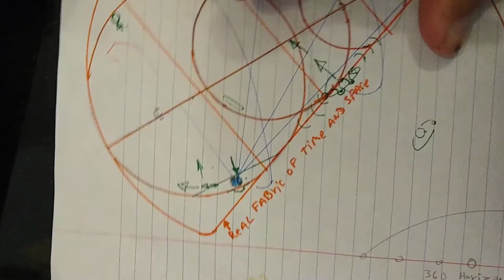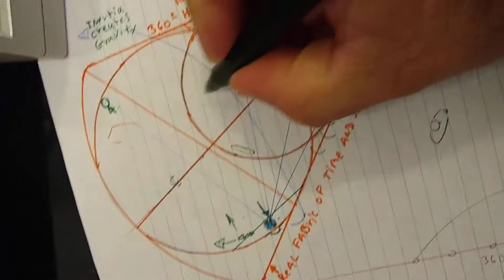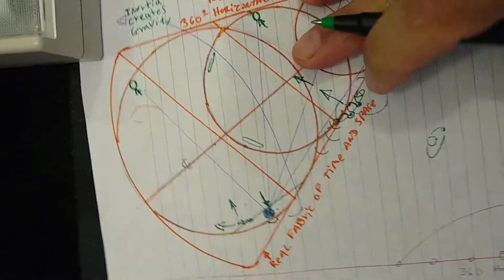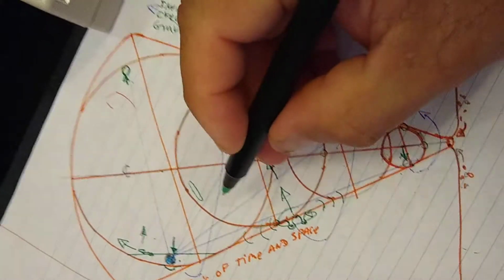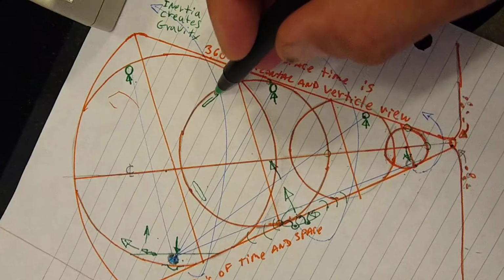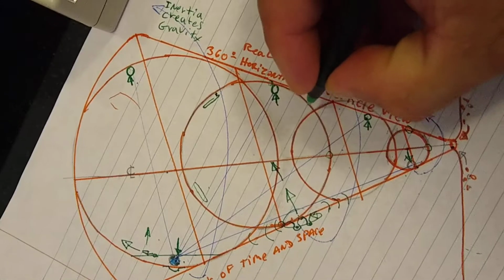right? And then this galaxy here will be this way. See what I'm trying to say? So the view will be horizontal and vertical, or a little angle. So that's what I'm trying to say. And here will be a different angle.